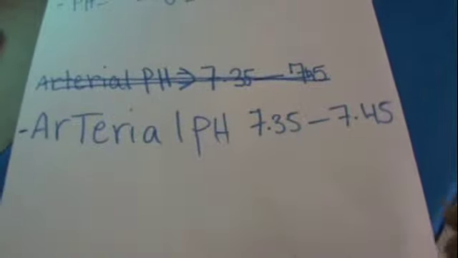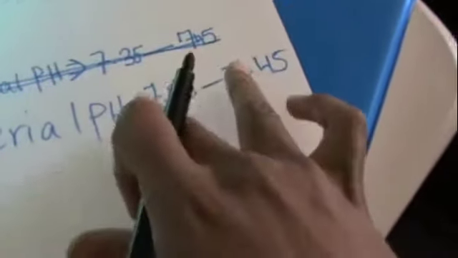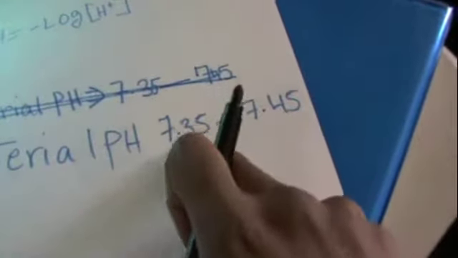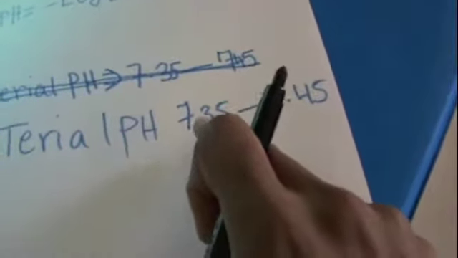Okay. So we know the body regulates the blood pH in two strict numbers right here. The blood pH has to be in between these two numbers. If it is more than this, we have alkalosis, too much pH. If it is less than this, we have acidosis, which is way less than the blood pH. So we don't want either of these. We have to stay in between. Just keep that in mind.